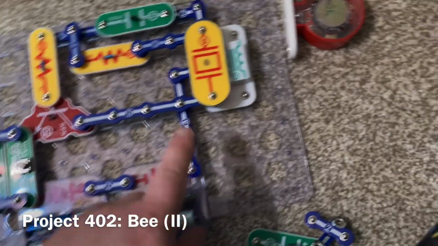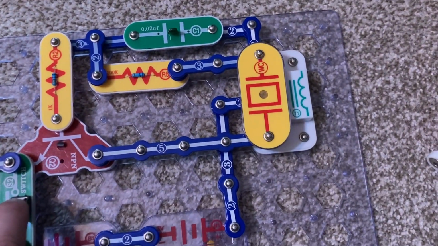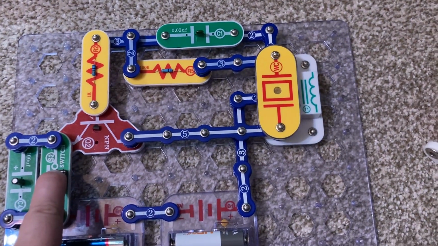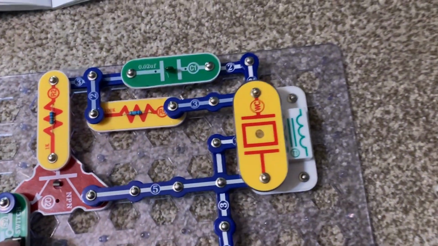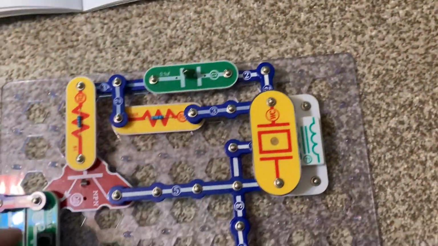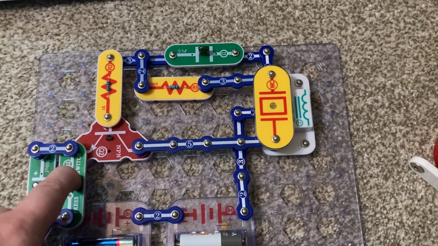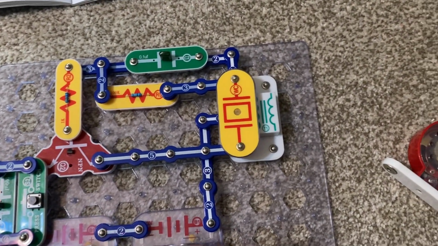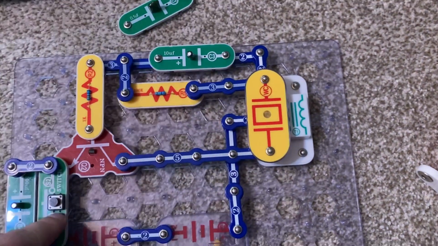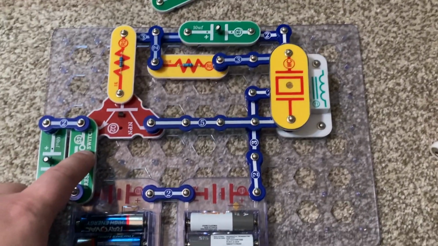I removed the speaker and inserted the whistle chip here. And the sound effect is much different than it was in the previous project. Does it sound like a bumblebee to you? Change the capacitors to make the circuit sound different. What does that sound remind you of?